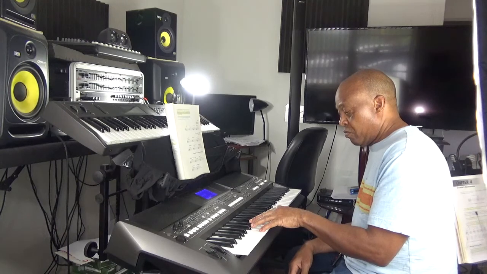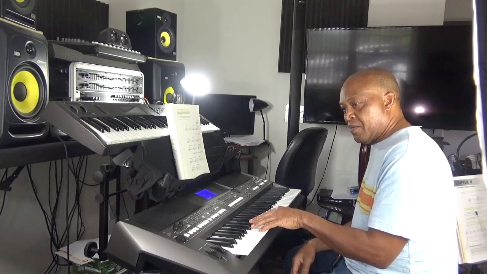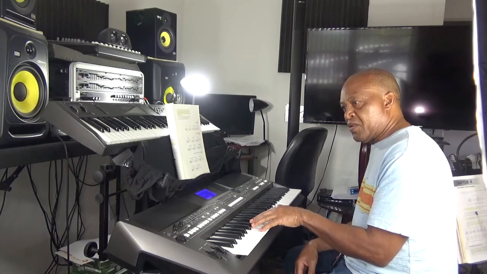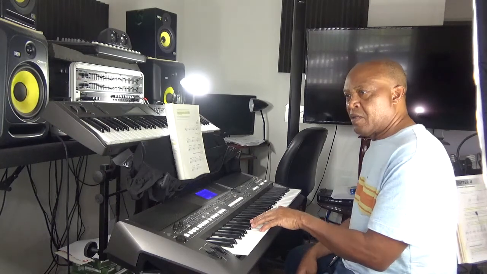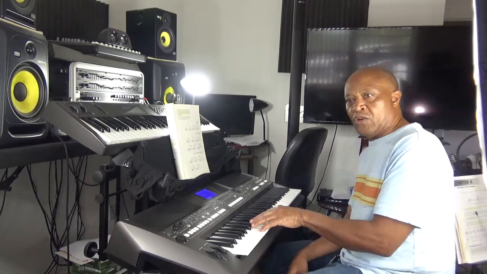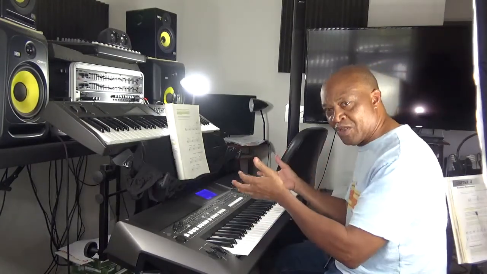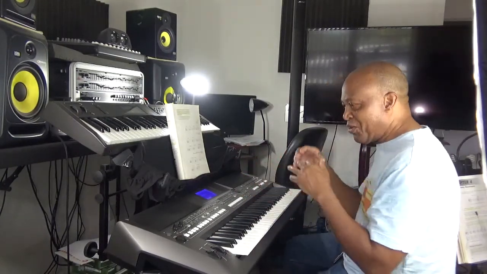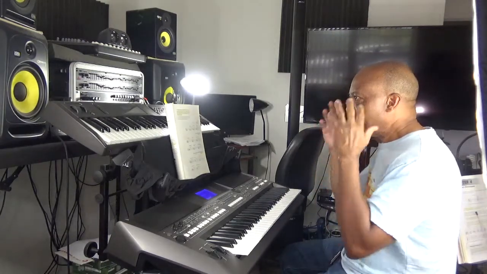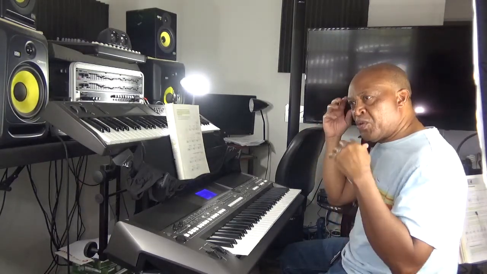So this is a very practical way to learn chords on the keyboard. You just come to the keyboard. Don't try to go crazy.